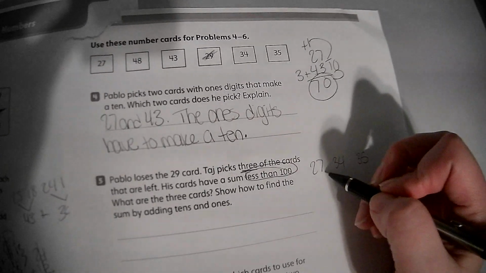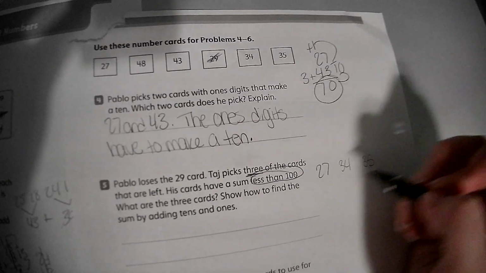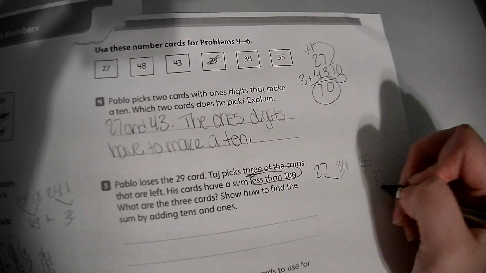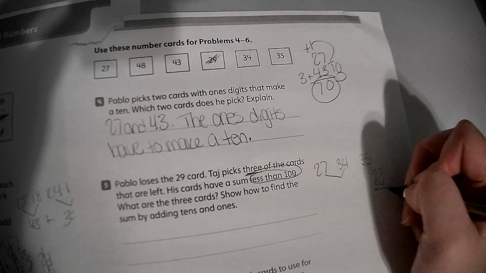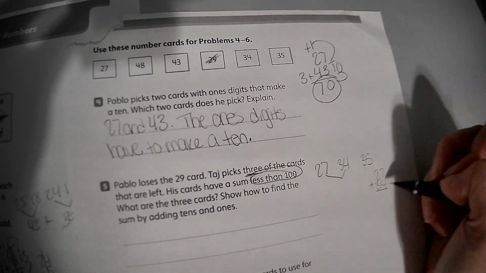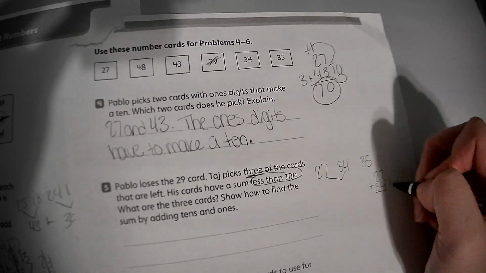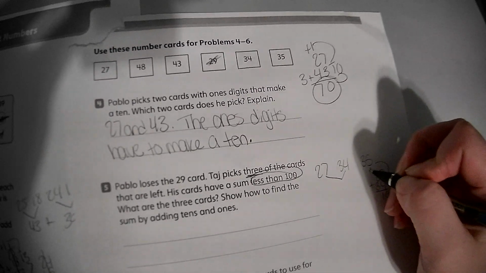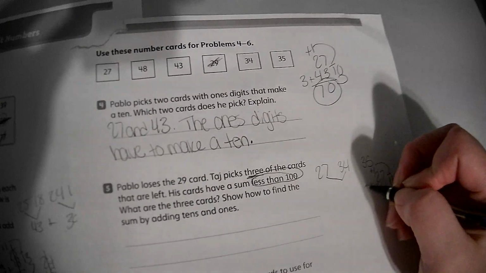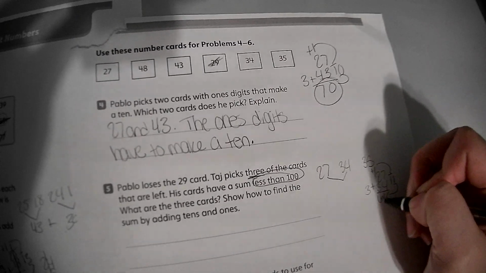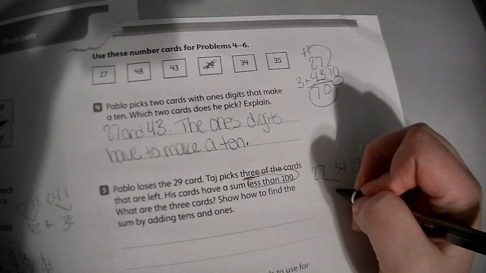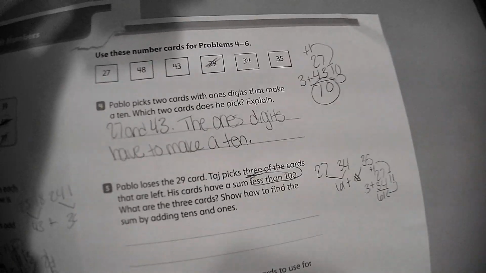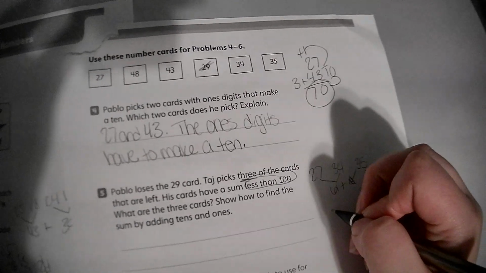So let's try. I don't know, we'll try adding these two together first. So 27 and 34. 7 plus 4 is 11. 1s go down. 10s go up. 1 plus 2 is 3. 3 plus 3 is 6. So far we have 61. 61 plus, and we have to take that 35.